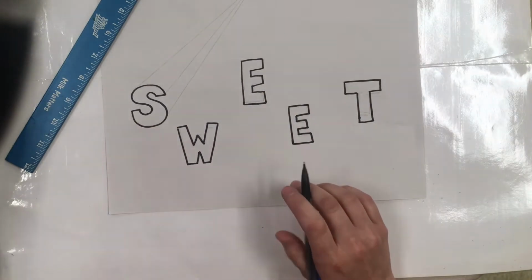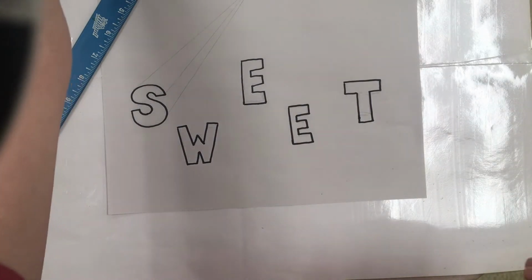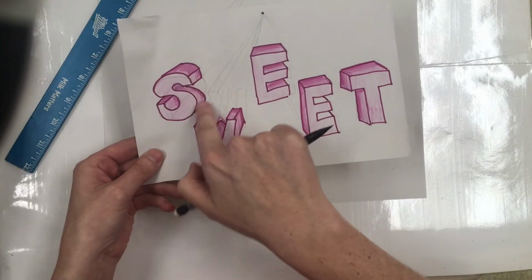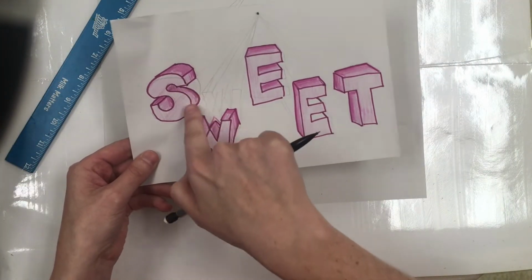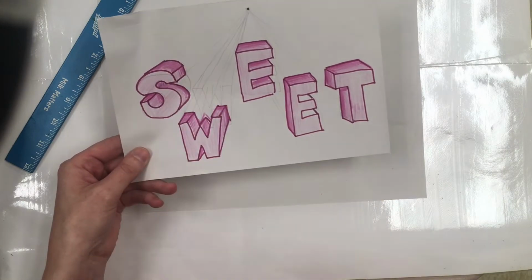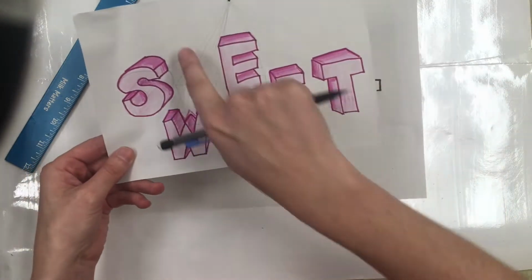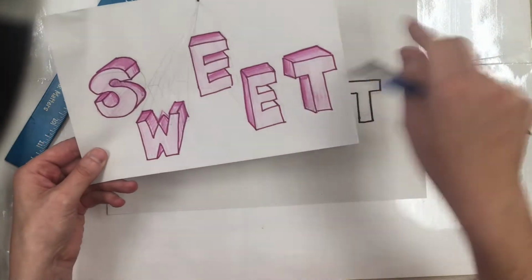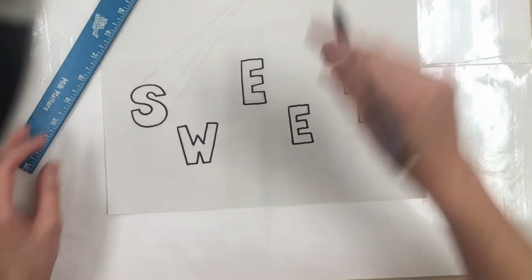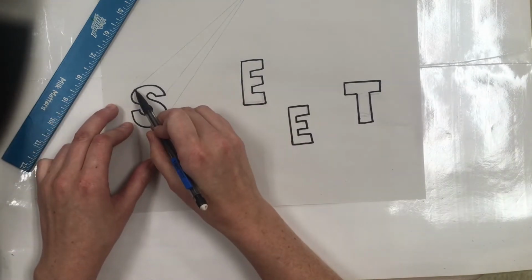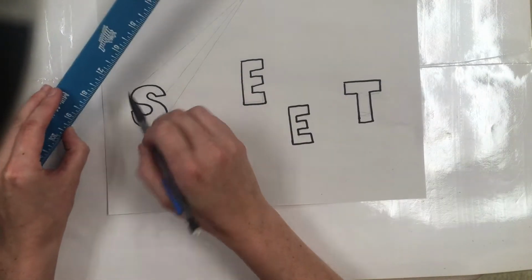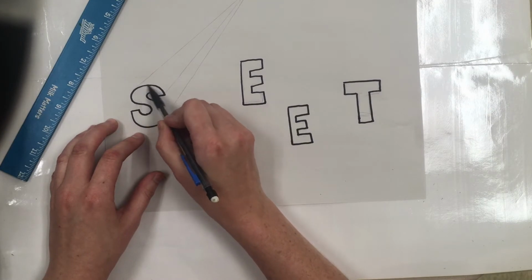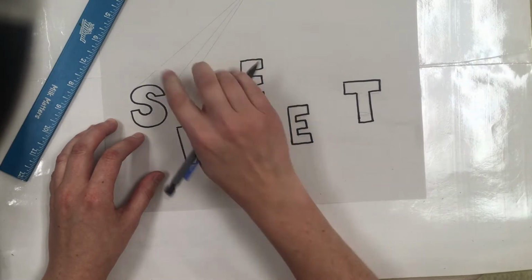Now, what's different about this technique is that we are going to put another line behind our letter line, so it looks like the surface is showing on the letter, and then we're going to get rid of that vanishing point. I kept these on here so we could see what that looks like. So for the S, our ruler has no curve, it's straight, so we're going to have to try our best to get this curve of the S to repeat itself out in space.